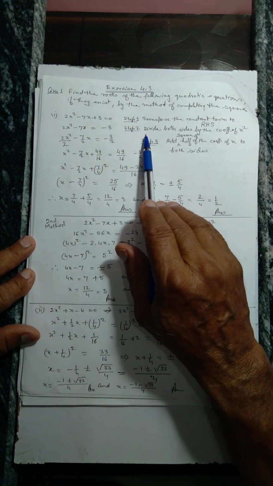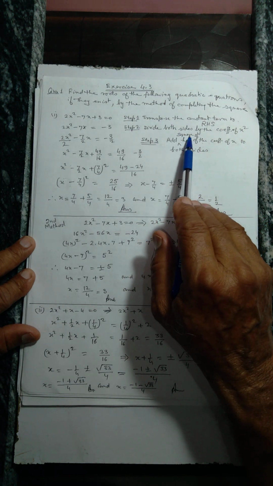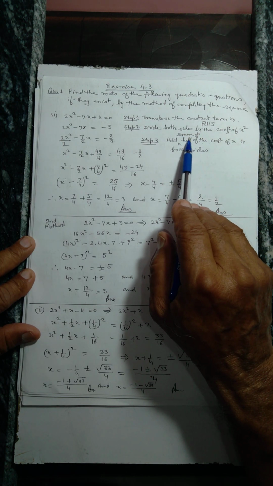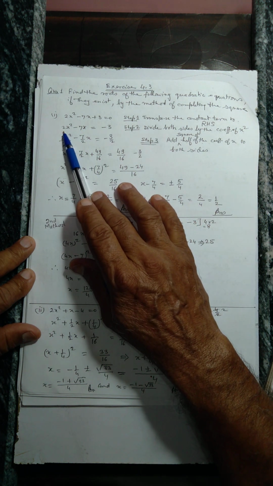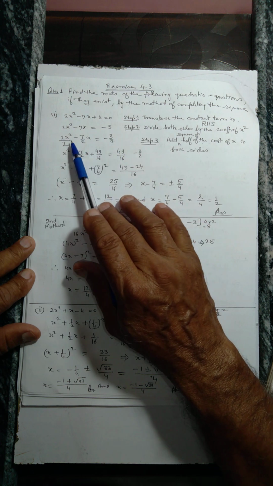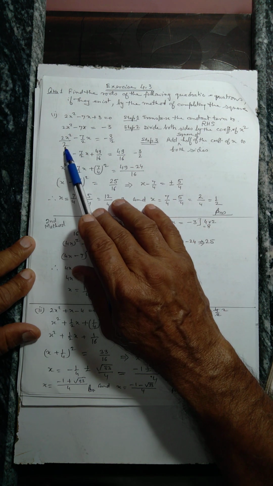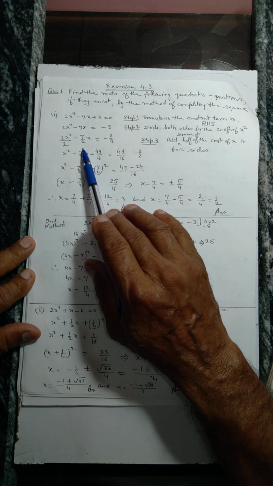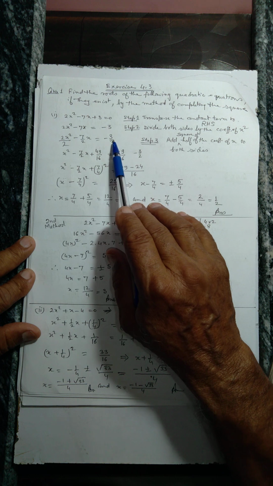Now the next step is to divide both sides by the coefficient of x². So here I have divided all the terms on both sides by 2. You see, 2x²/2 − 7x/2 = −3/2.